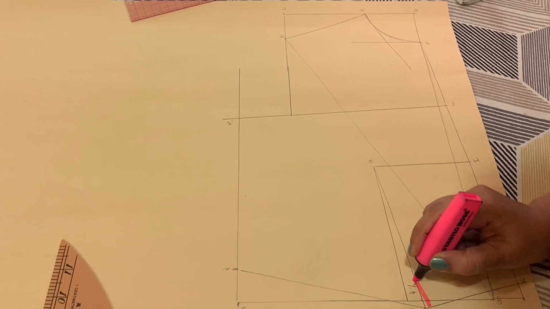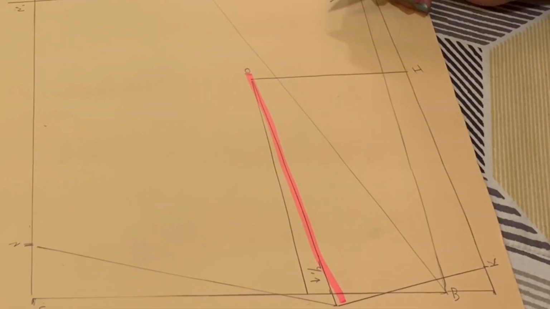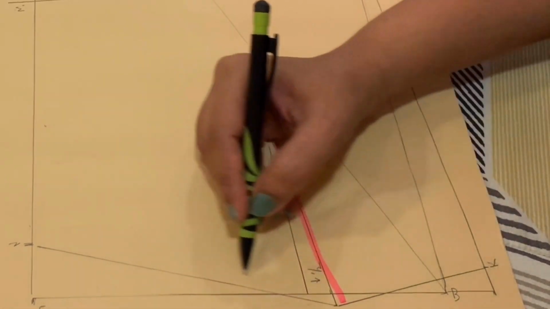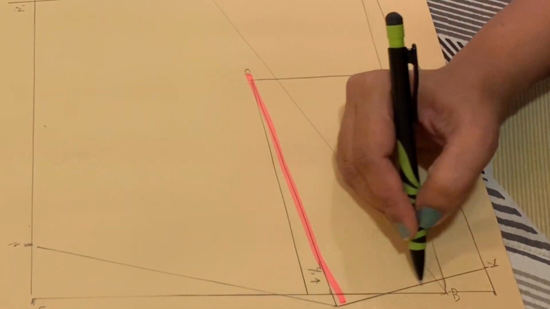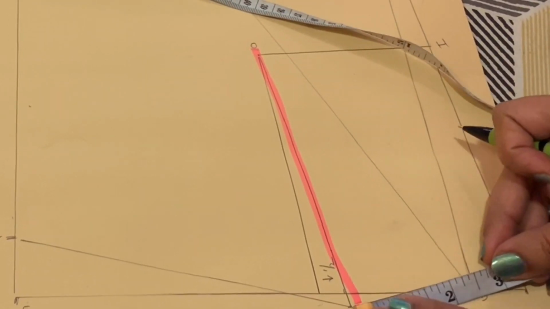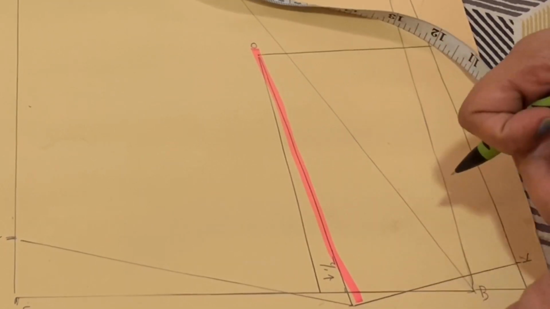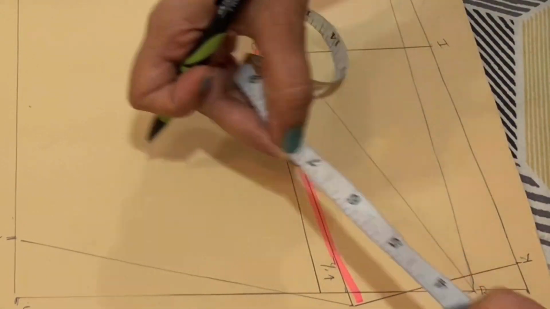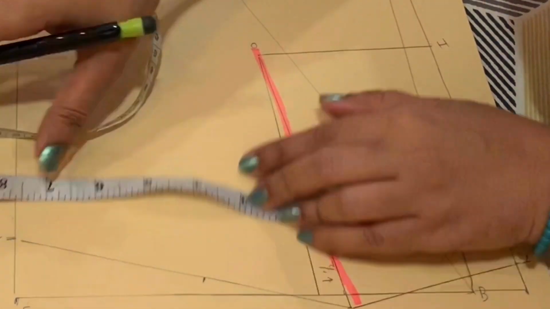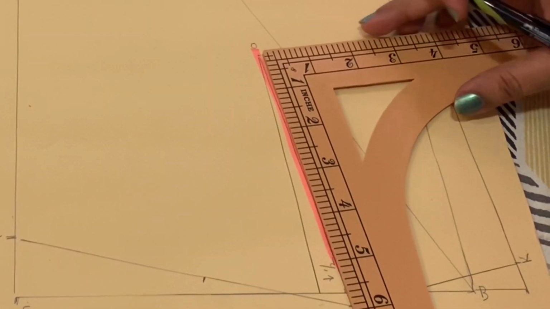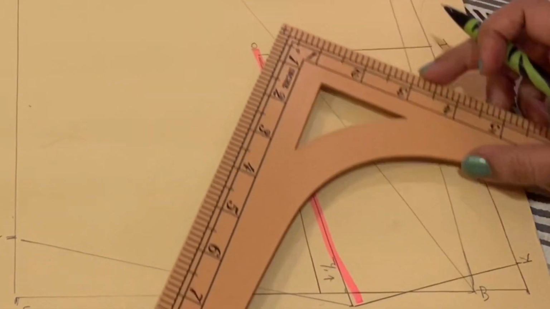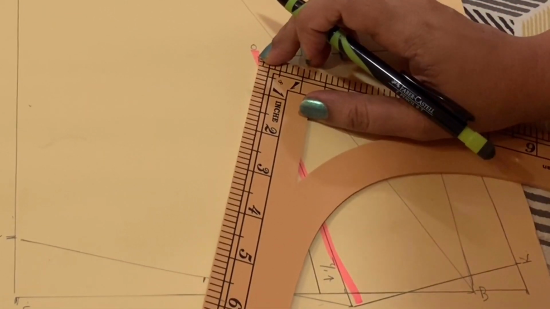Now O to J is your one dart leg and we need to find out the other dart leg. So you need to measure J to K and compare it with your waist measurement. So for example, if your J to K is 3.5 and your waist measurement is 28 divided by 4 plus quarter, that is 7 1.25, that remaining measurement you will mark from N. Once you find the point, measure your O to J and mark the same measurement from O to the second dart leg.